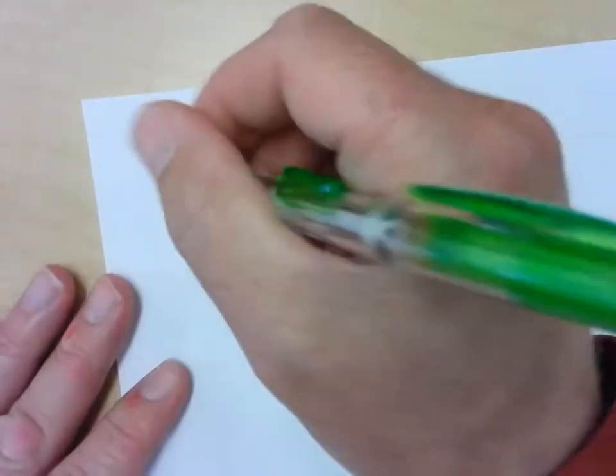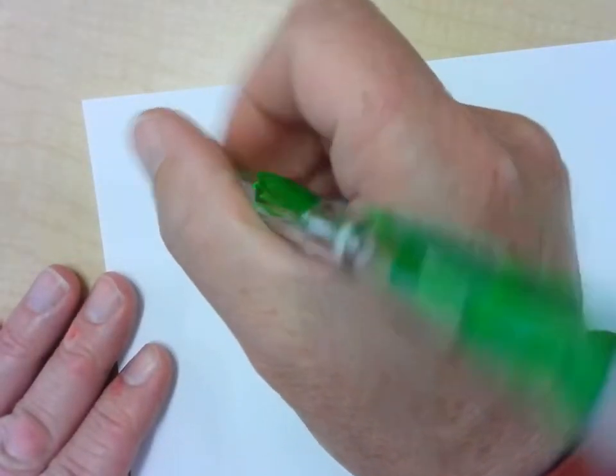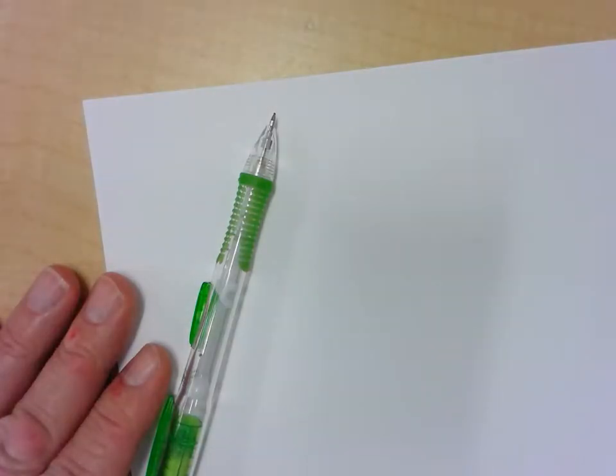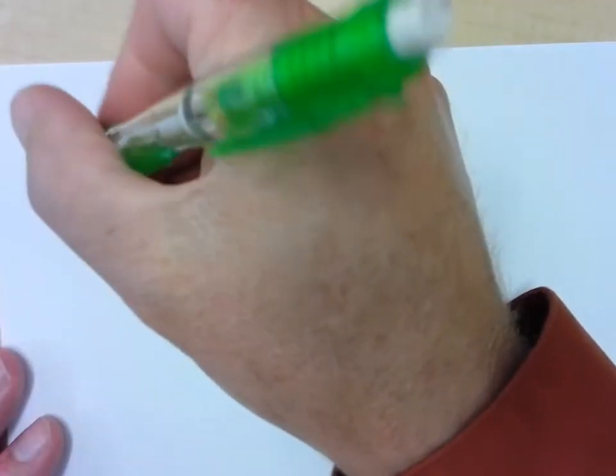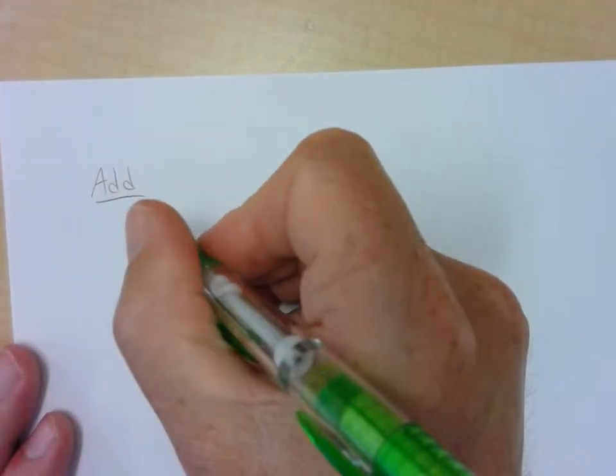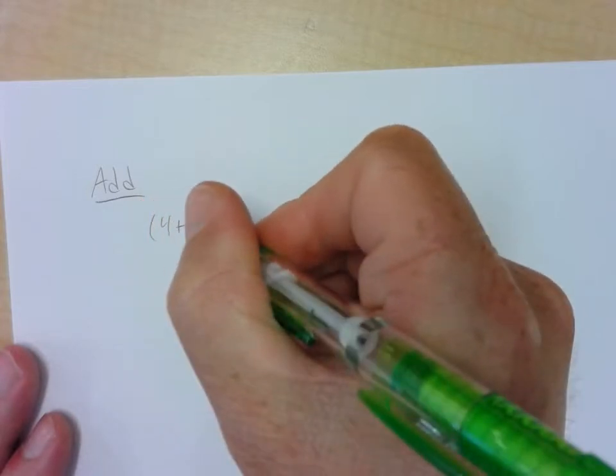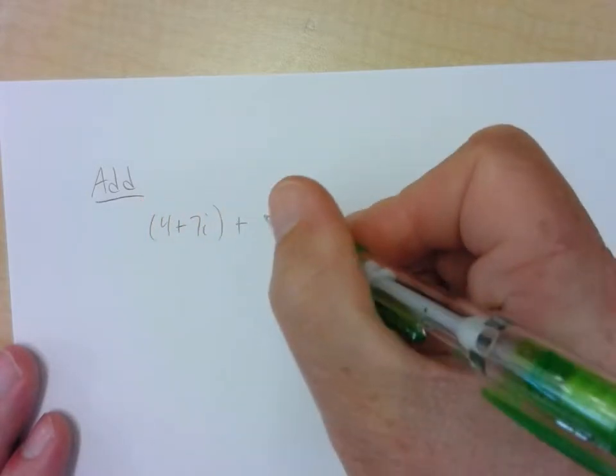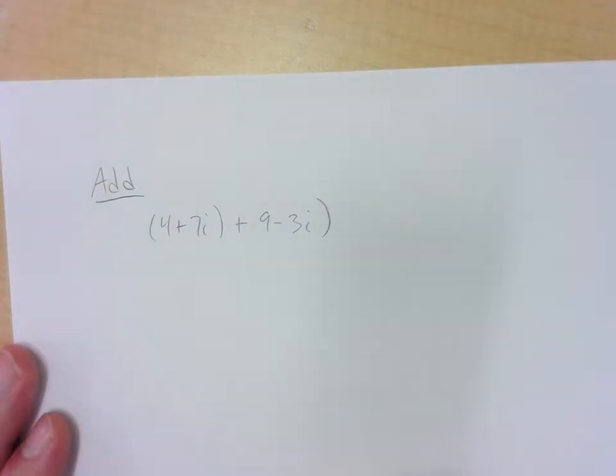Okay, the next thing we're going to do is we're going to add, subtract, multiply and divide complex numbers. So adding is first. So adding 4 plus 7i plus 9 minus 3i.